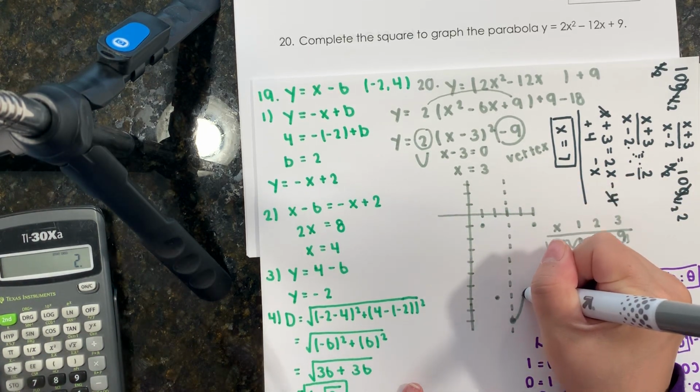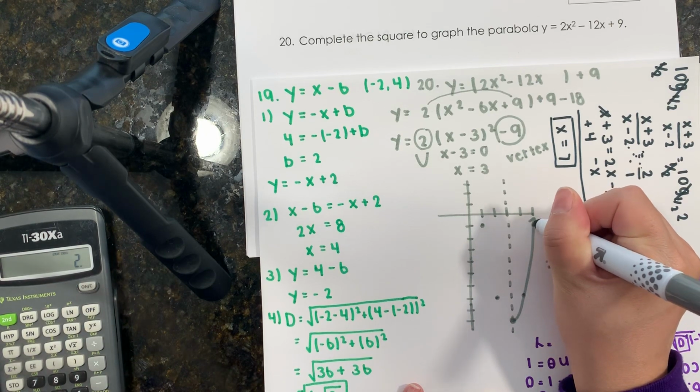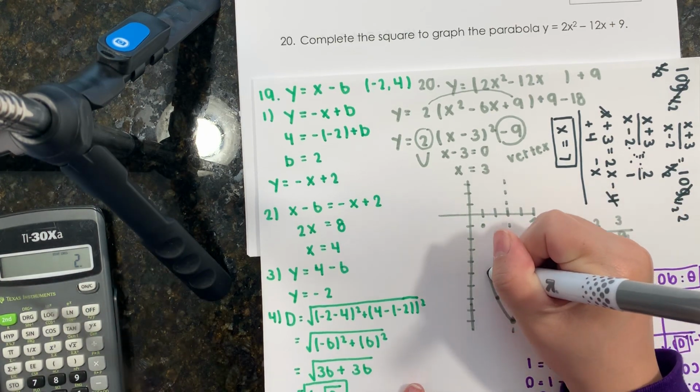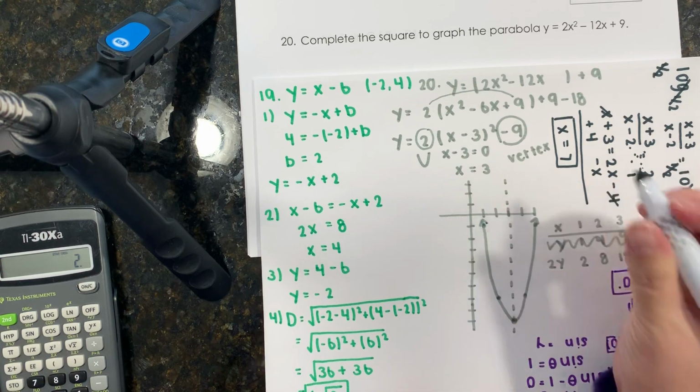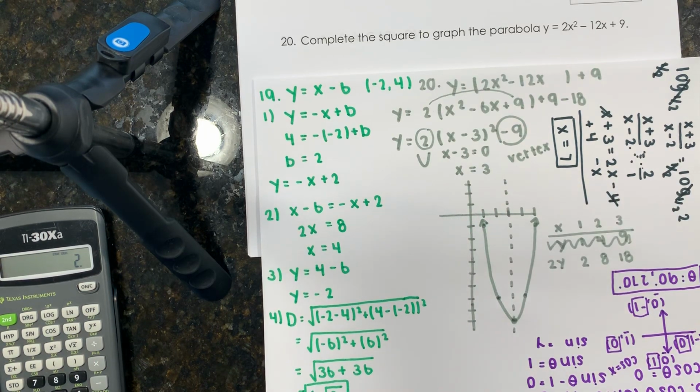And then you're going to connect your points to make a happy face parabola where the axis of symmetry is at 3. The vertex is at negative 9.